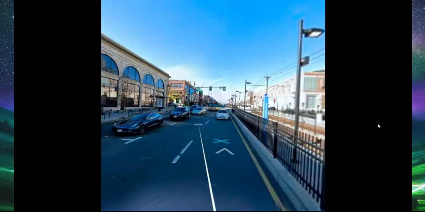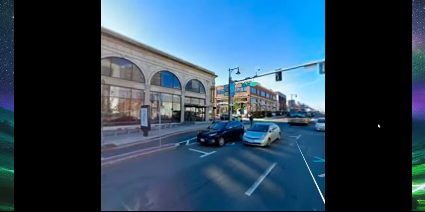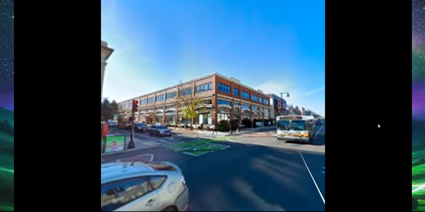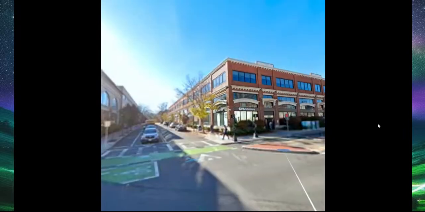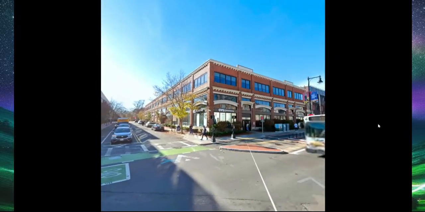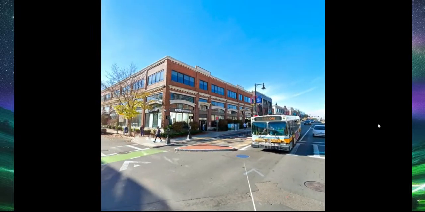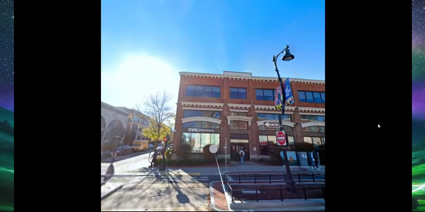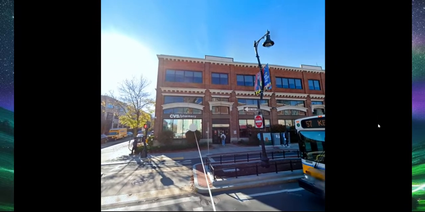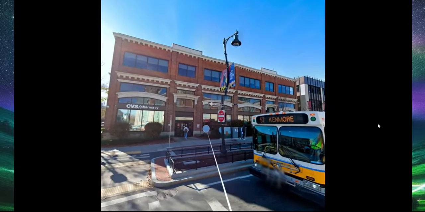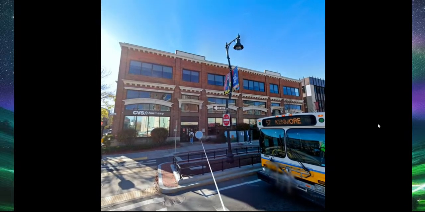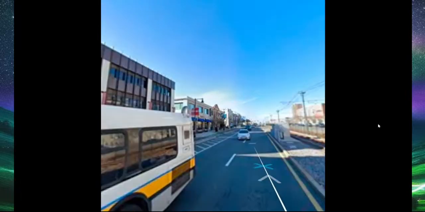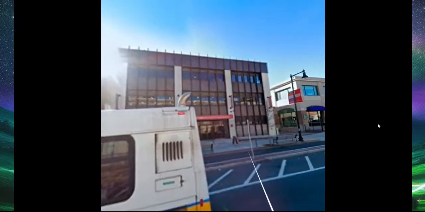Auto city space. Oh man, look at this fancy CVS. Wow. Okay, so is it like two stories or is it one? I'm not sure. And now I need to know because stores like this in big cities aren't making sense to my brain.